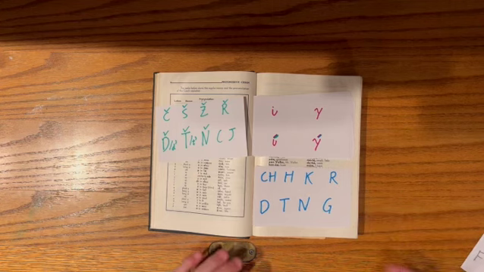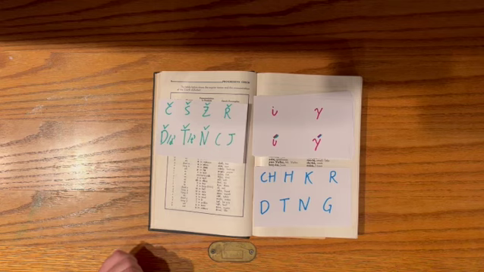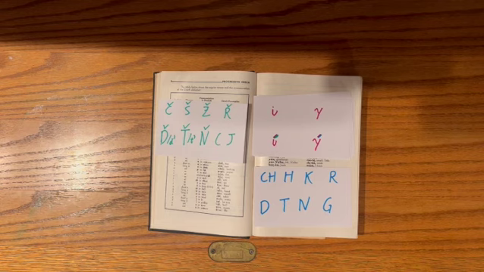You may notice that there are a number of consonants that are missing that are typical in English, but aren't in either of these soft or hard sets.